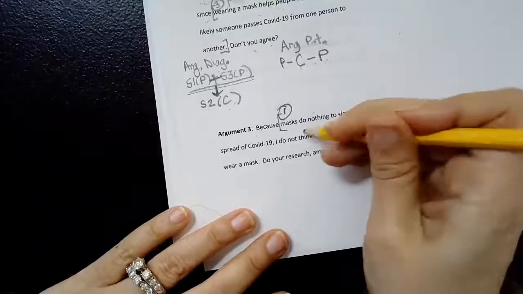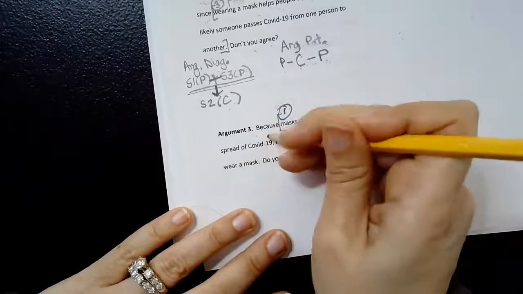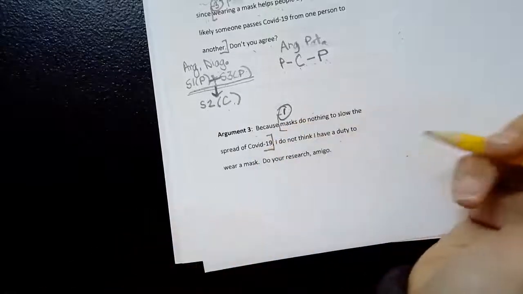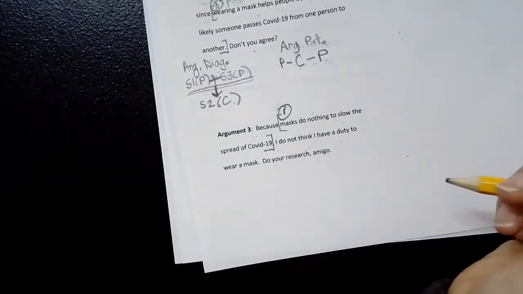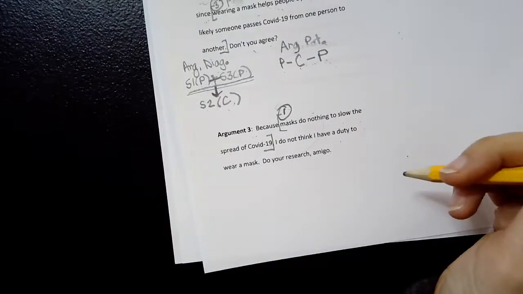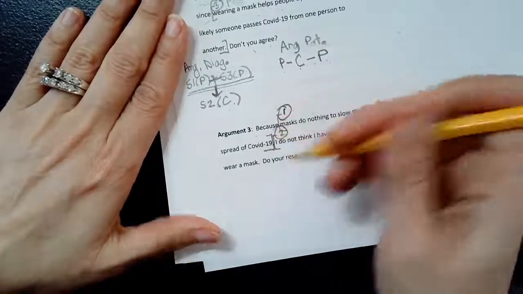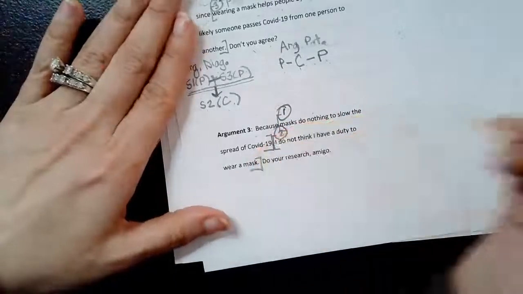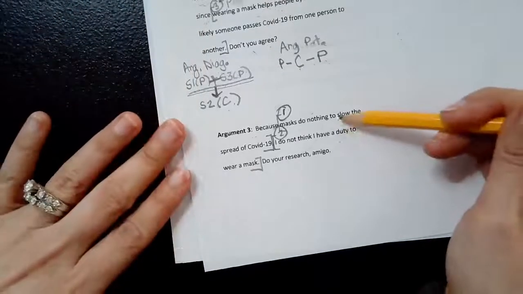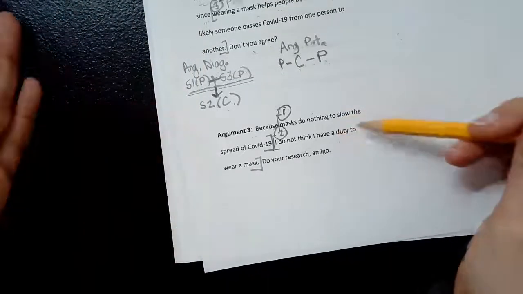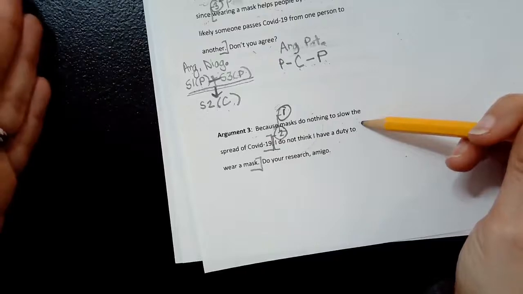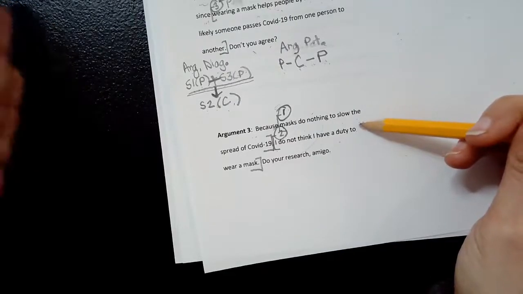Okay, so masks do nothing to slow the spread of COVID-19. That's a complete thought. That's a statement per the definition in the argument module. I do not think I have a duty to wear a mask. That's the second statement. So this is another example where you have 2 statements in a sentence. And in fact, this is an example where one sentence comprises the entire argument. It's possible to have an argument given in one single sentence.